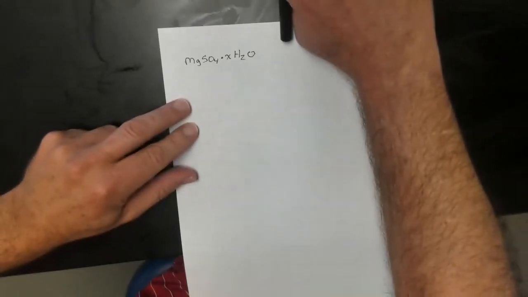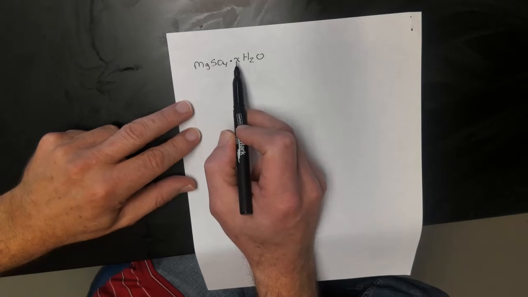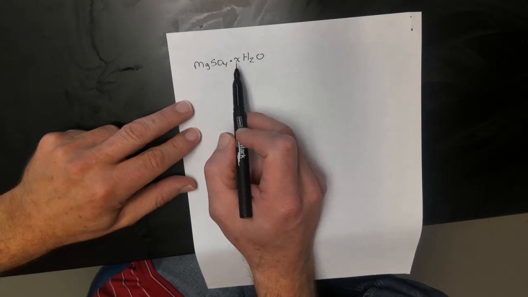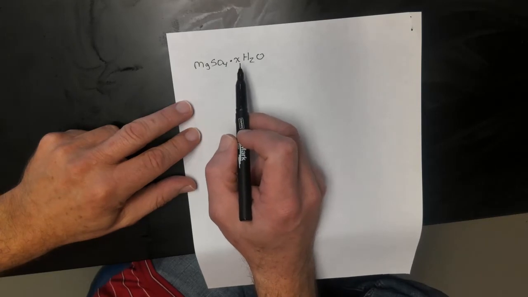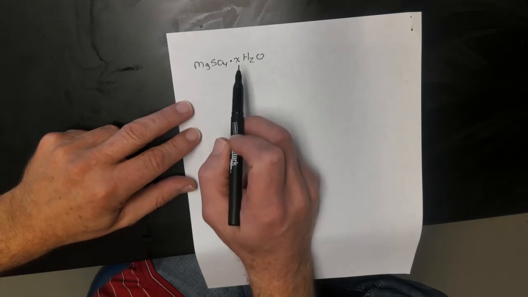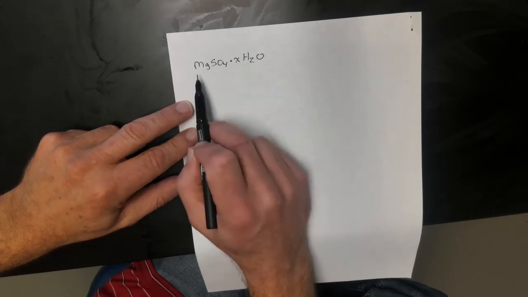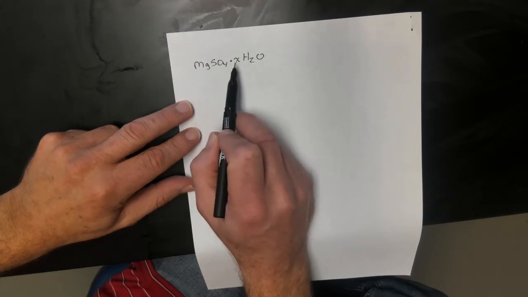Now, for most hydrates, sorry, let me lock the focus here if I can. All right, good. Most hydrates, the vast majority, X is going to be a whole number. It's going to be 1, 2, 3, 4, 5, 6, 7, 8, something like that. Seldom is it a fraction. Fractions do exist in hydrates, but what you're going to be studying today, with the copper sulfate, X is going to be a whole number. In this example, magnesium sulfate hydrate, we've got to find out what X is.